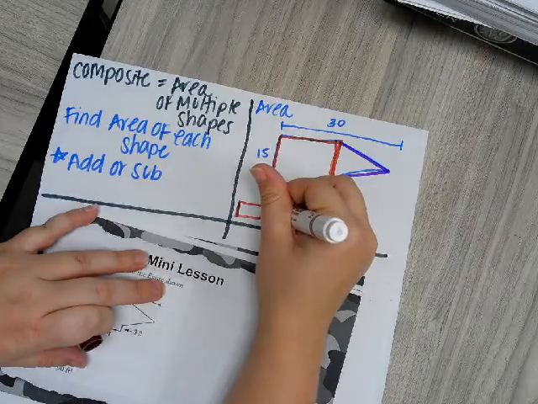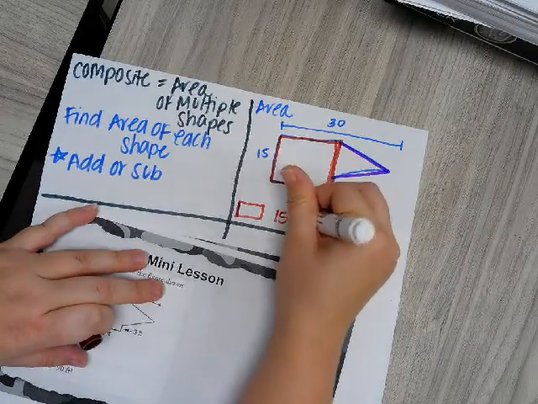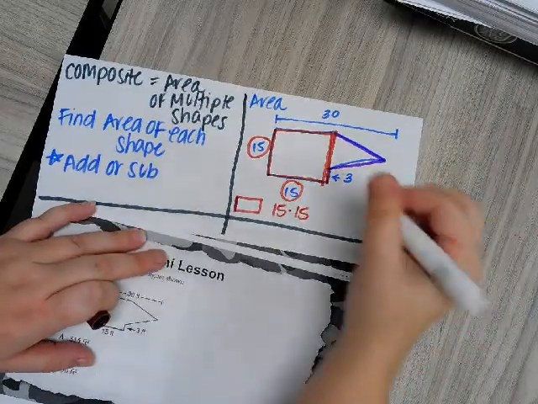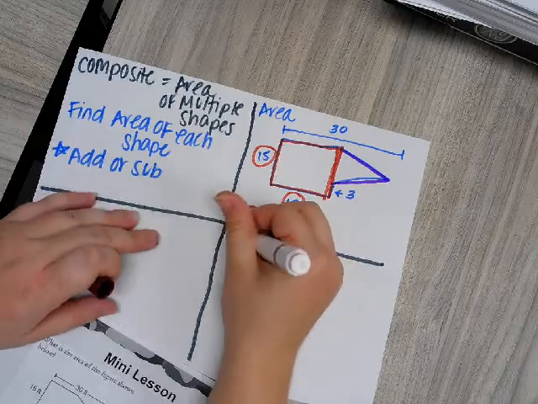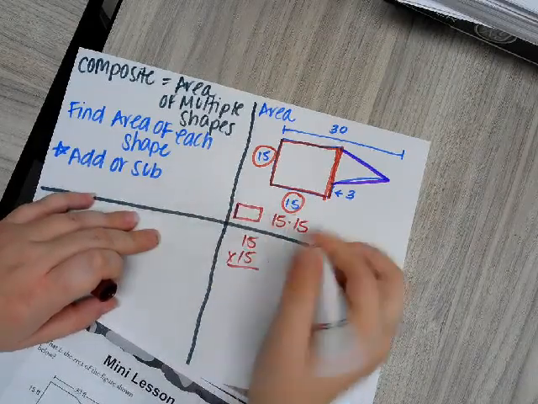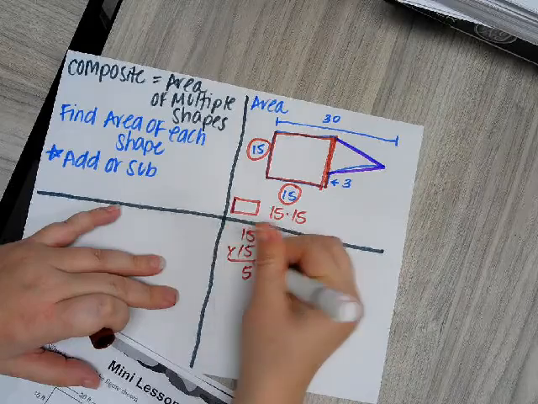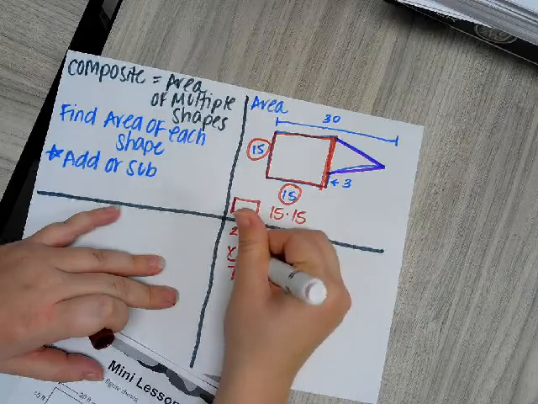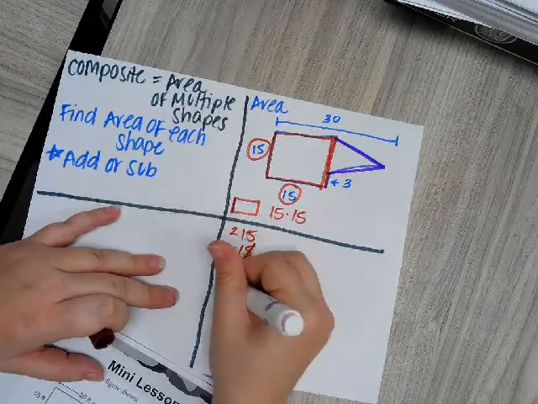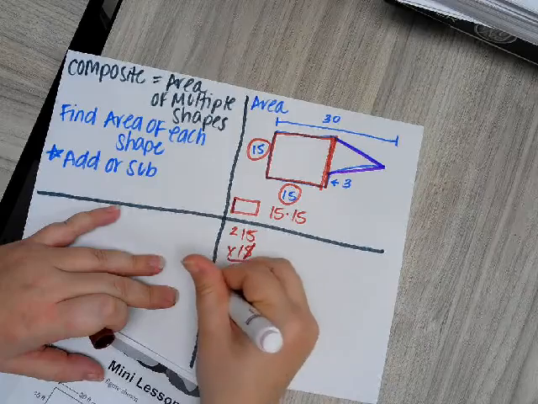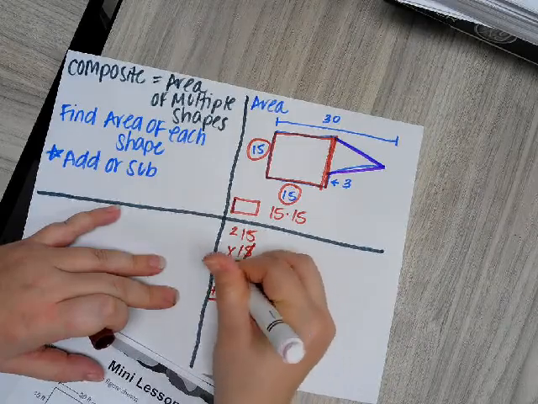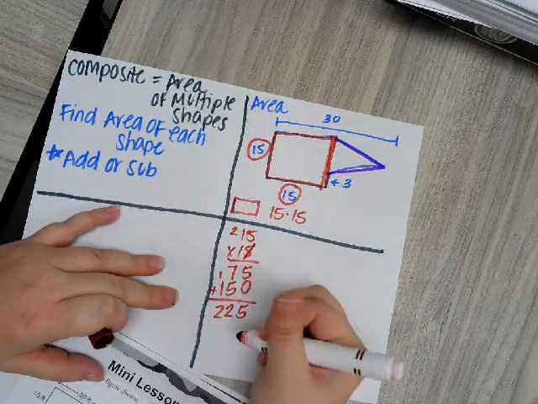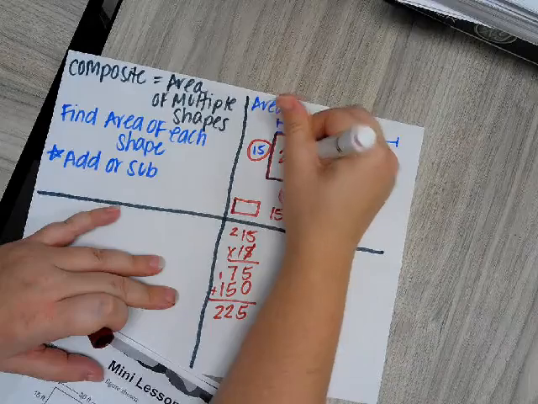I know my area of a rectangle or a square is base times height. So I'm going to do base times height, 15 times 15, because I'm going to use this and this. 5 times 5 is 25. Bring down my 5, carry my 2. 5 times 1 is 5, plus 2 is 7. Put my placeholder. 5 times 1 is 5. 1 times 1 is 1. Add it up. That's 5. 7 plus 5 is 12. Bring up my 1. 1 plus 1 is 2. So for this one, we know that it's 225.